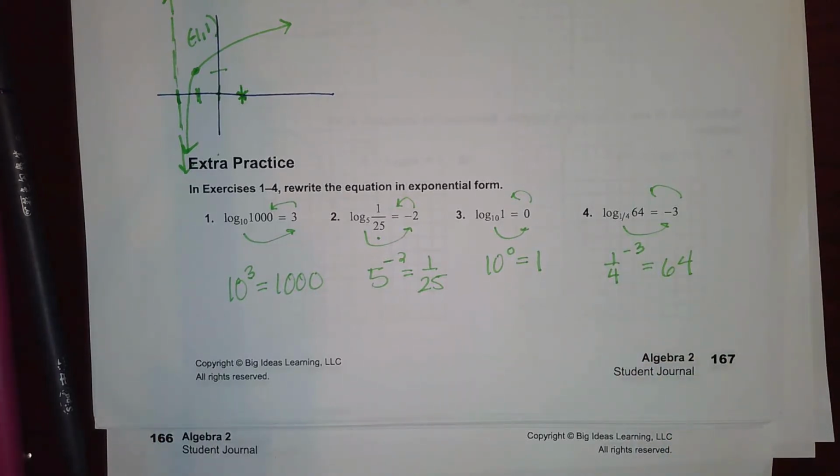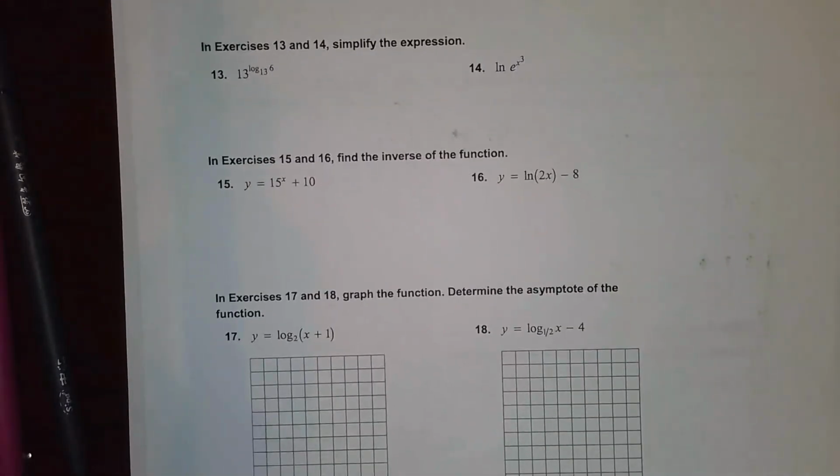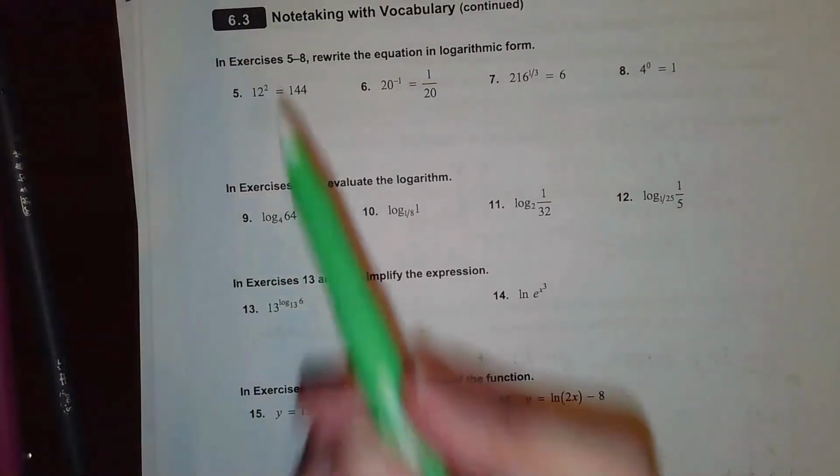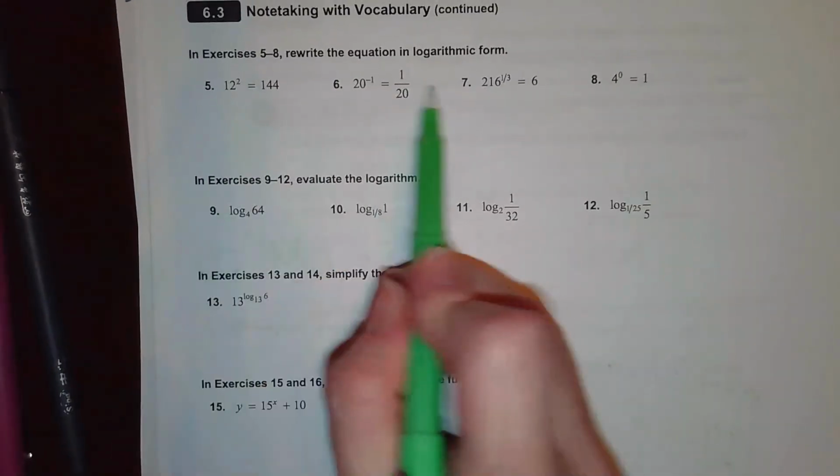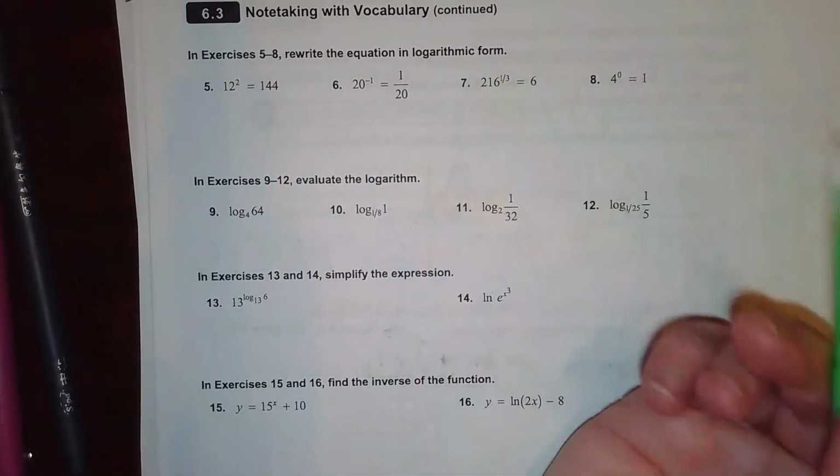All right, last but not least, let's look at page 168. Let's do a few of the ones on this page. I'm not going to go over a ton of these, but basically you're going to write some equations in log form.